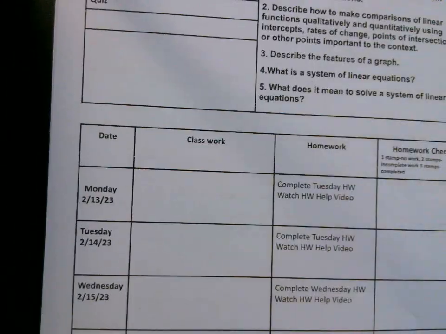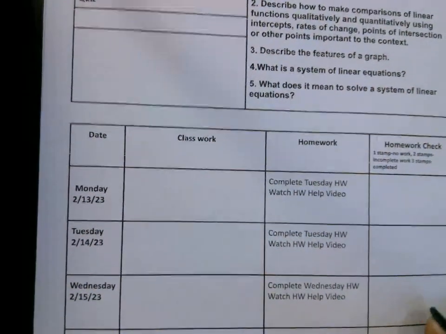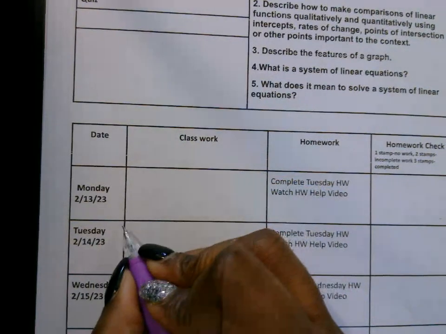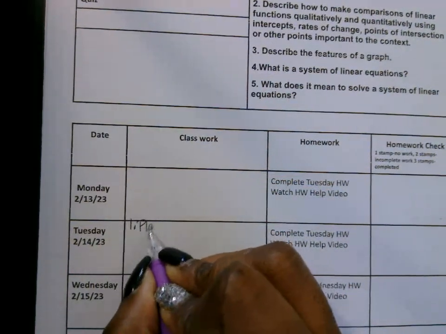Okay, so today is the 14th, February the 14th, Valentine's Day. Happy Valentine's Day to you. On the board, we have the agenda.